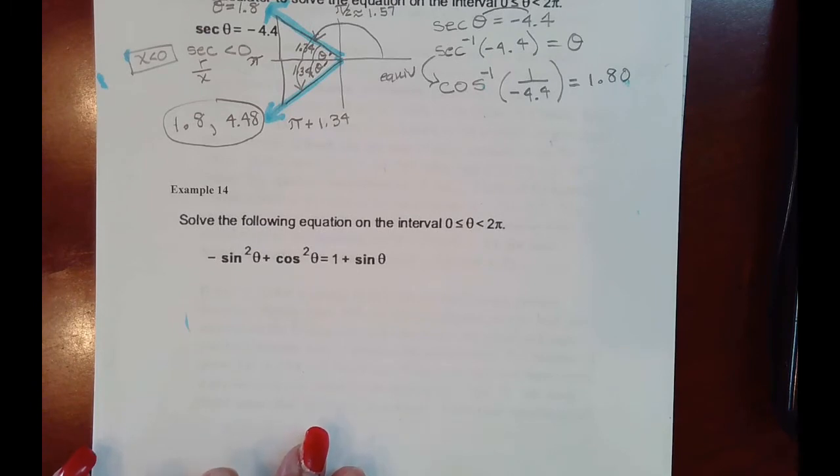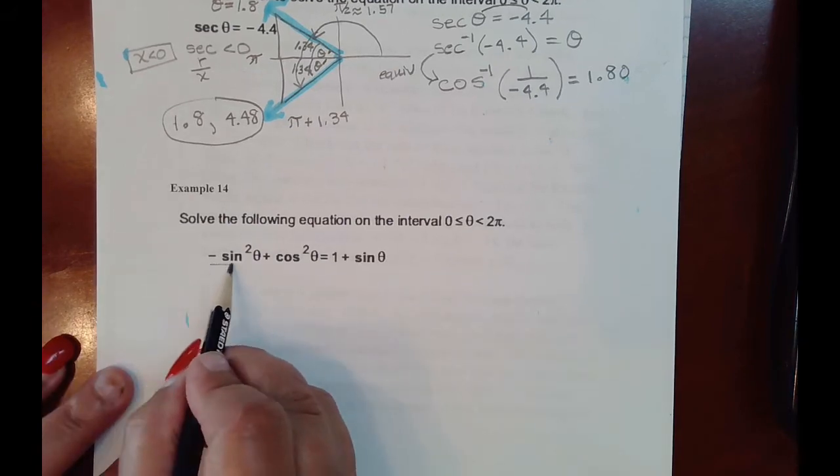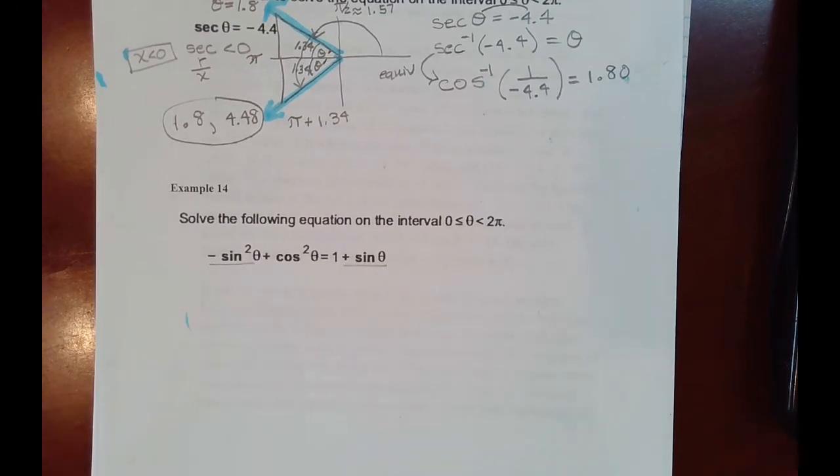Okay, coming to example 14, it says solve the following equation on the interval between 0 and 2 pi. So no general solutions here, but it is second degree. The other issue with this problem is that you have more than one trig function here. So you need to figure out a way to either have it as all sine squared or all cosine squared. Now, I'm going to go with all sines, everything in terms of sine, because you have more than one term that has sine in it. So let's just go all sine.